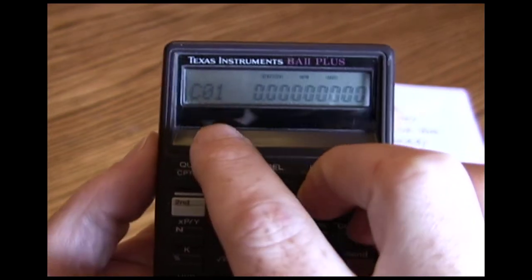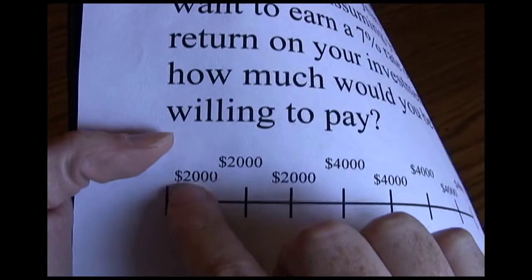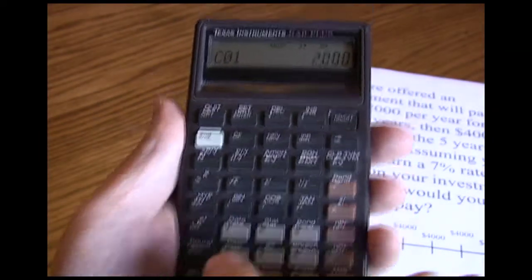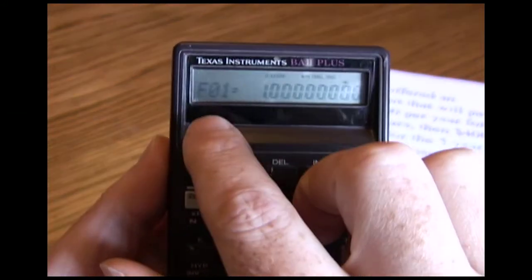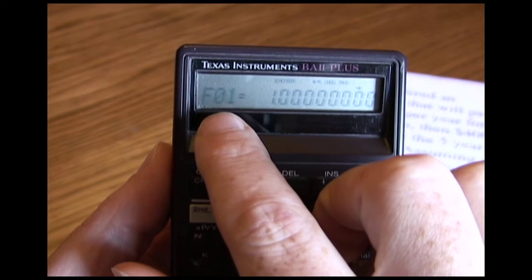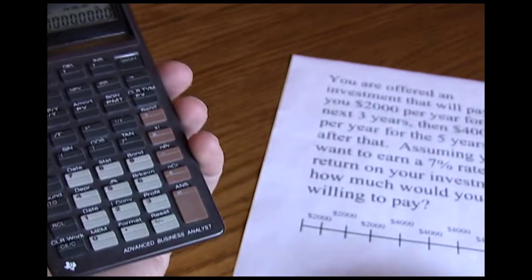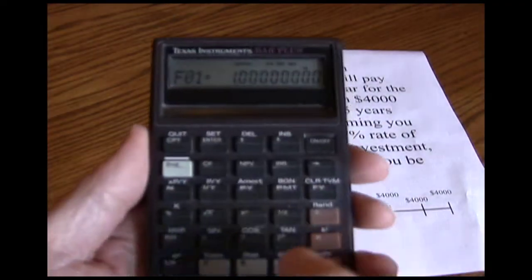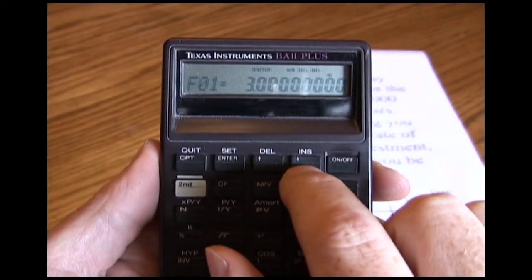Here C01 tells us that we want the first cash flow sequence. Our first cash flow sequence starts with $2,000 in year 1. So we plug in 2,000, enter, and then go down. And now you'll see this F. The F stands for frequency. Frequency is how many times in a row do we have that same cash flow. In our timeline we have that 2,000 for 1, 2, 3 consecutive periods. So we plug in a 3, enter, and go down.